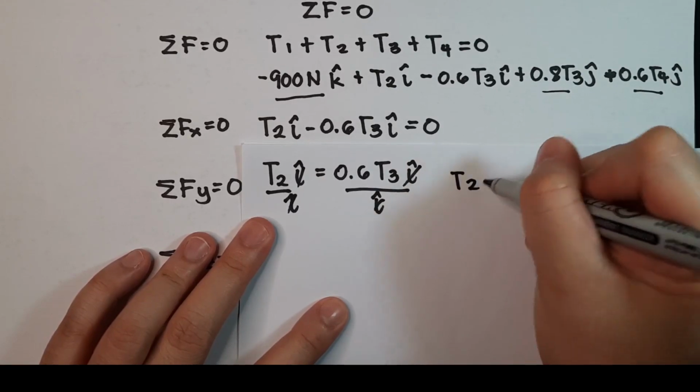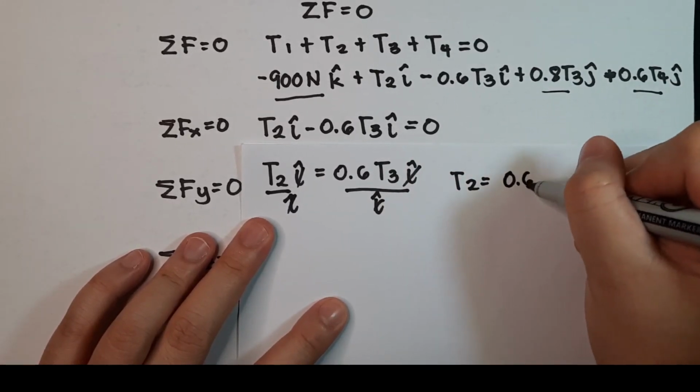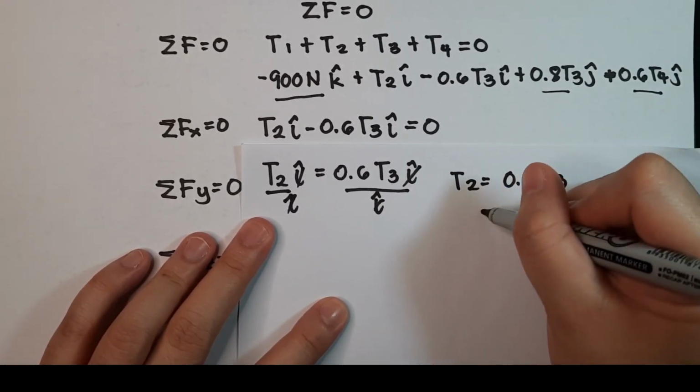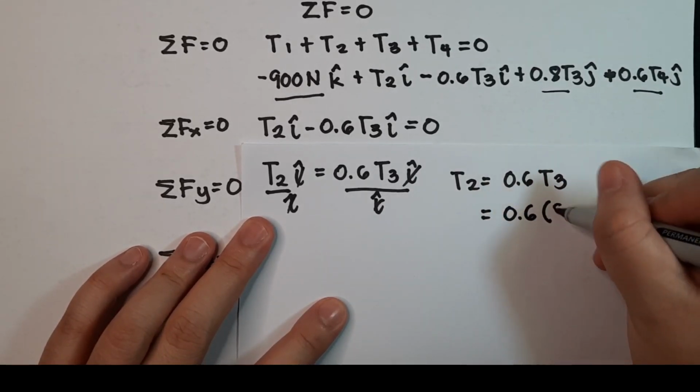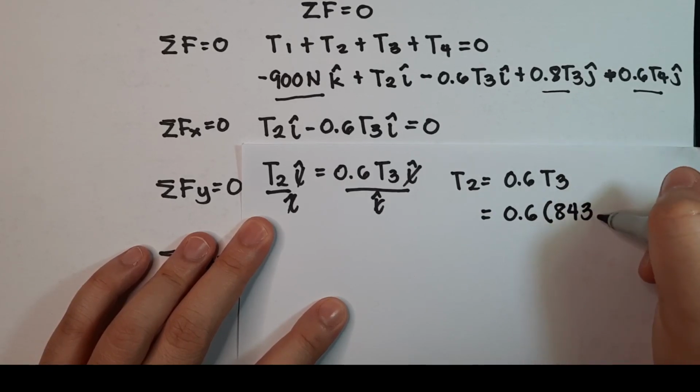T2 is now equal to 0.6 T3, and T3 is 843.75 Newton.